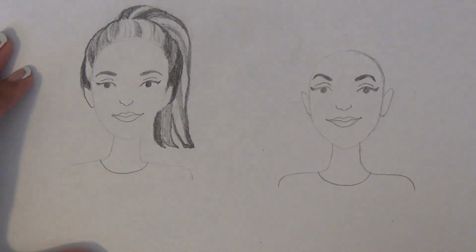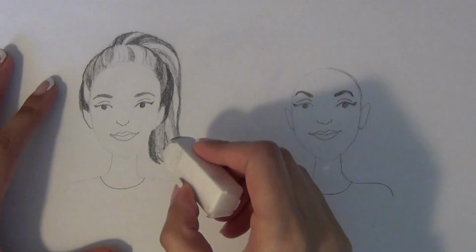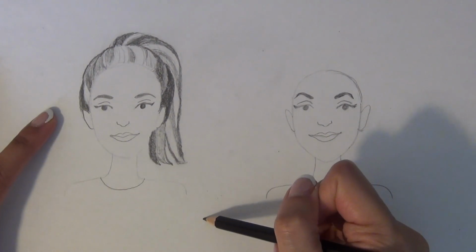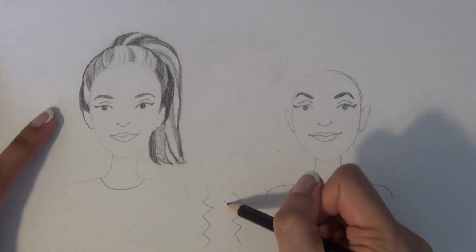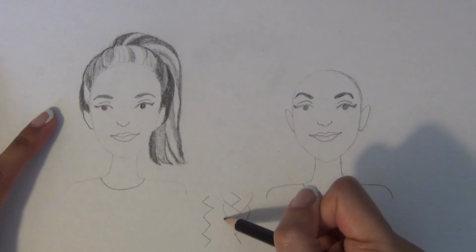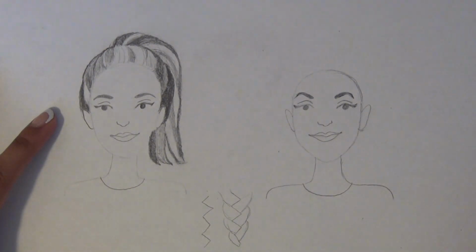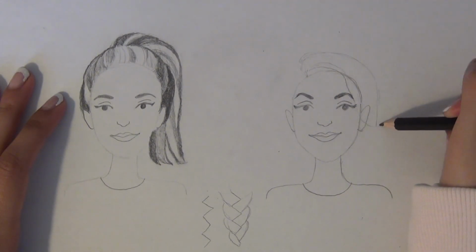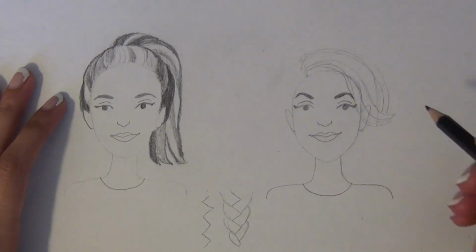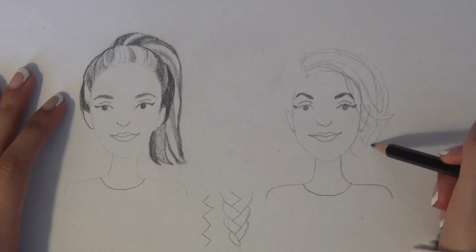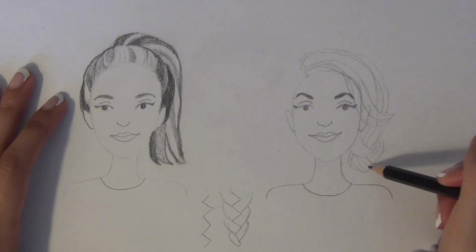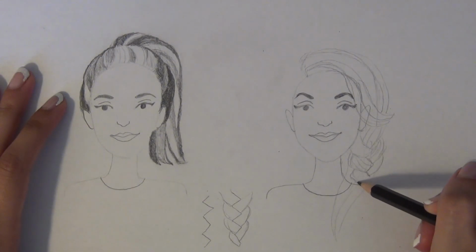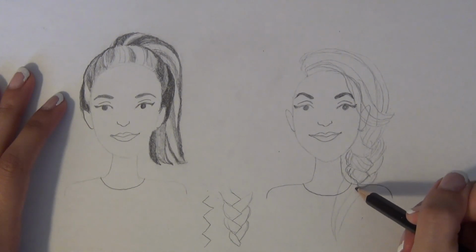With this one, I've really exaggerated the ponytail, so you can see it's all the way at the top. It's peeking from the back of the head, and you can see the ponytail peeking from the side. But usually if the ponytail was lower, it would be hidden by the head, so you wouldn't actually see it. If you're drawing a lower ponytail, then you would draw all the hair downwards, right? So those are just some tips for ponytails.